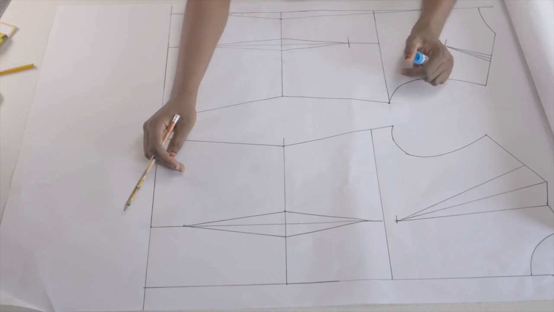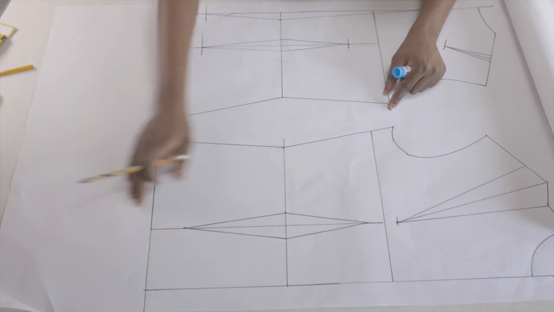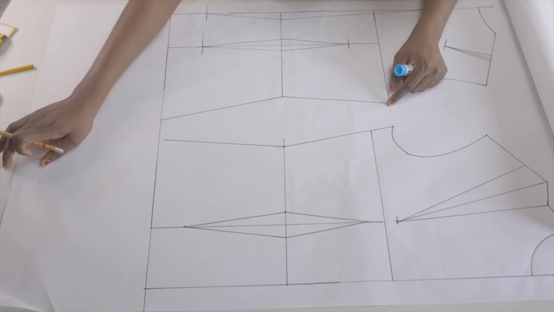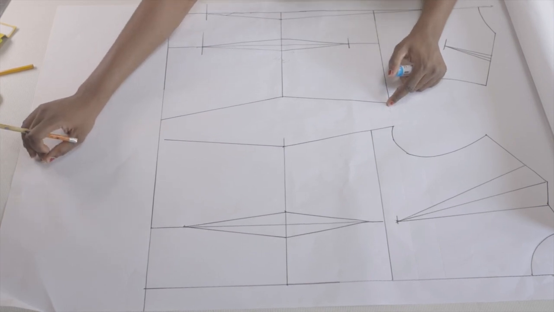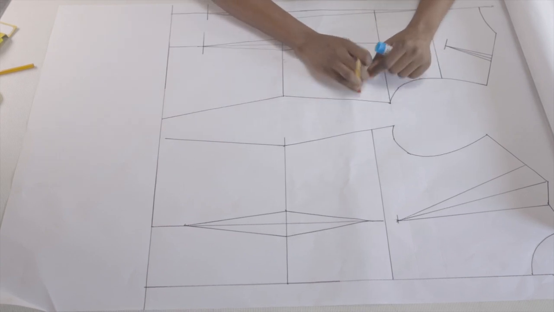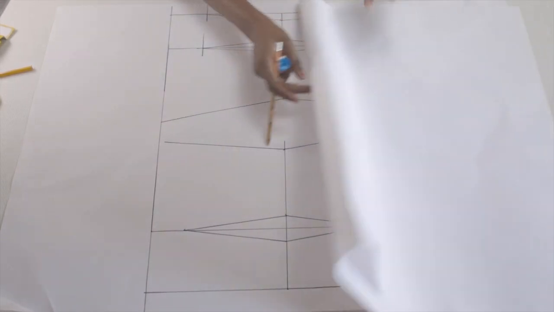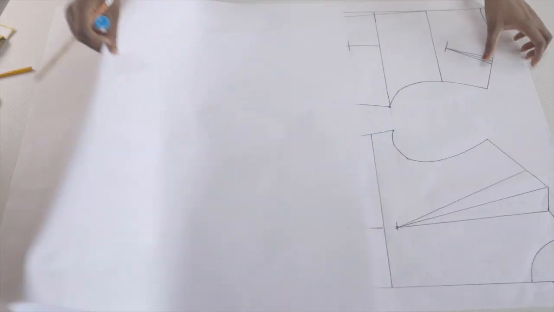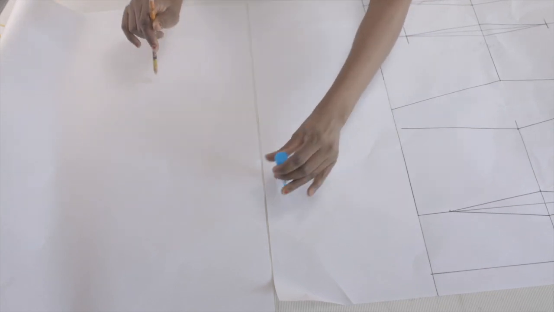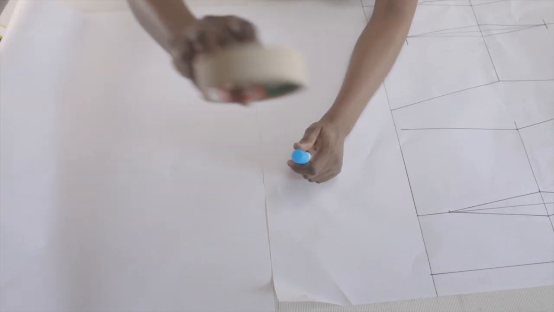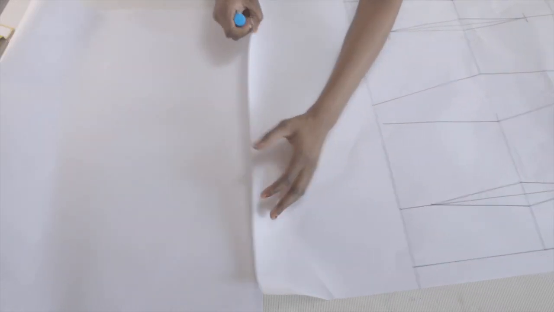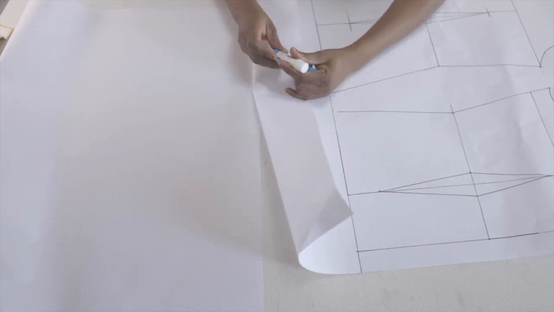If you're making a short dress that is above the knee, you can extend the pattern to above your knee. If you're making a knee-length dress, you extend it to your knee. If you're making a floor-length dress, you extend it to the floor. For this pattern, I'm going to make a knee-length dress. So this is my fresh pattern, and I'm going to add it underneath here. Like I said, this is my stick glue, and this is my paper tape, but my paper tape is almost finished, so I'm just going to use my stick glue and stick it here.